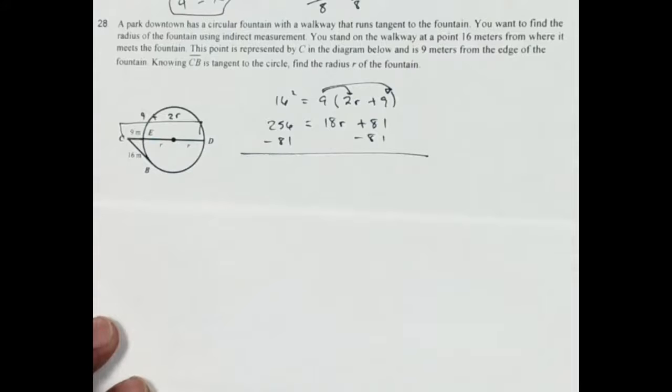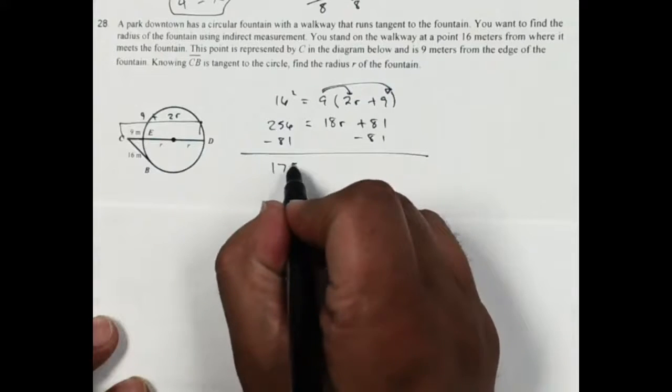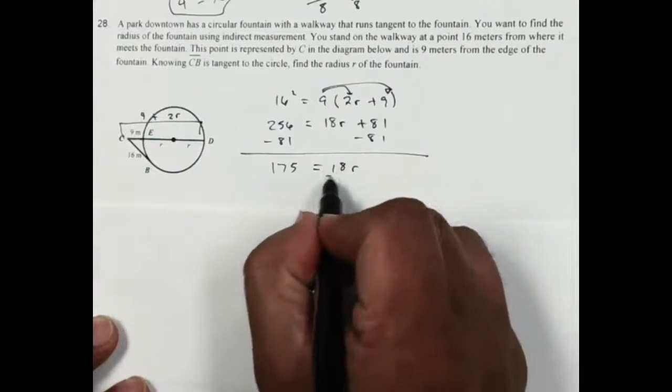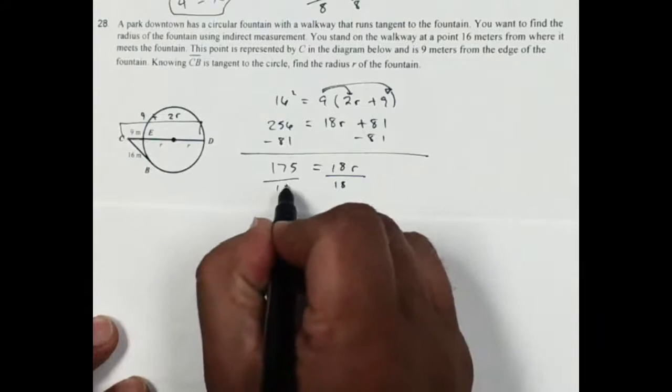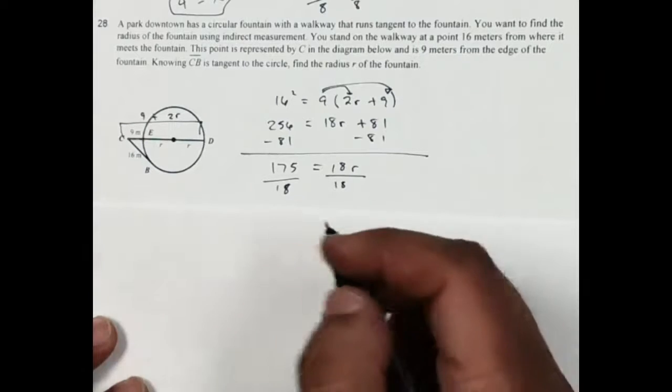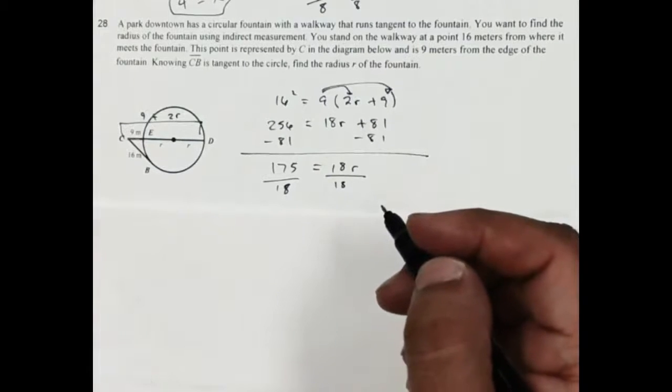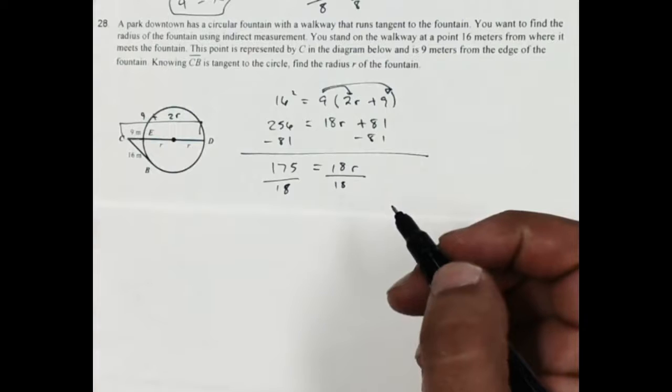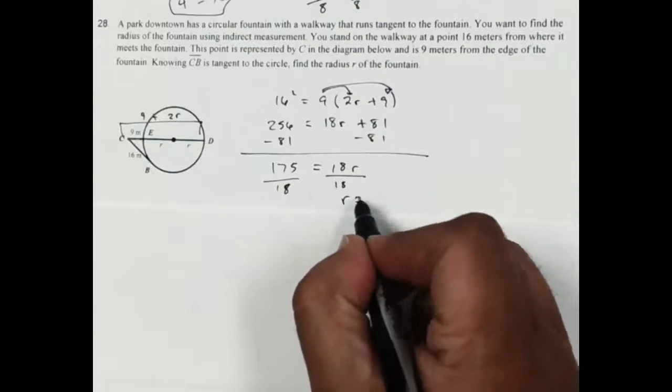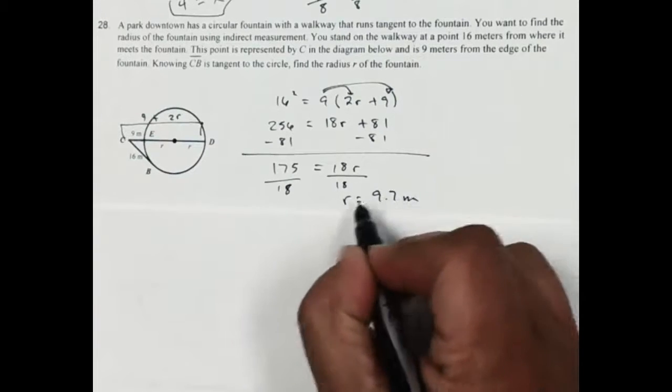If I subtract 81 from both sides, 256 minus 81 is 175. Now I need to divide by 18 on both sides to get my radius. And that comes out to be a radius of 9.7 meters.